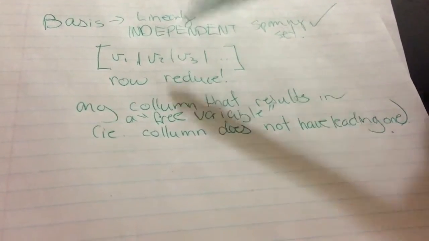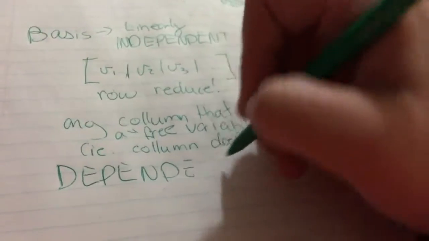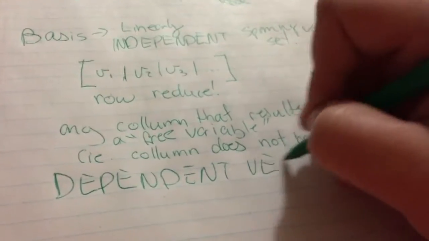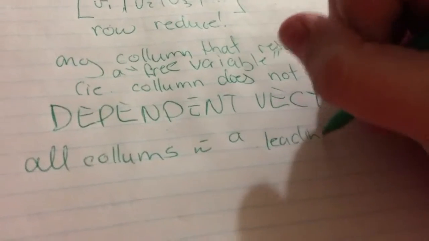Okay, so any column that results in a free variable, these are going to be the dependent columns, or excuse me, dependent vectors. So that means we can just go ahead and ignore them. So all of the columns that have a leading one, those guys are going into our basis.